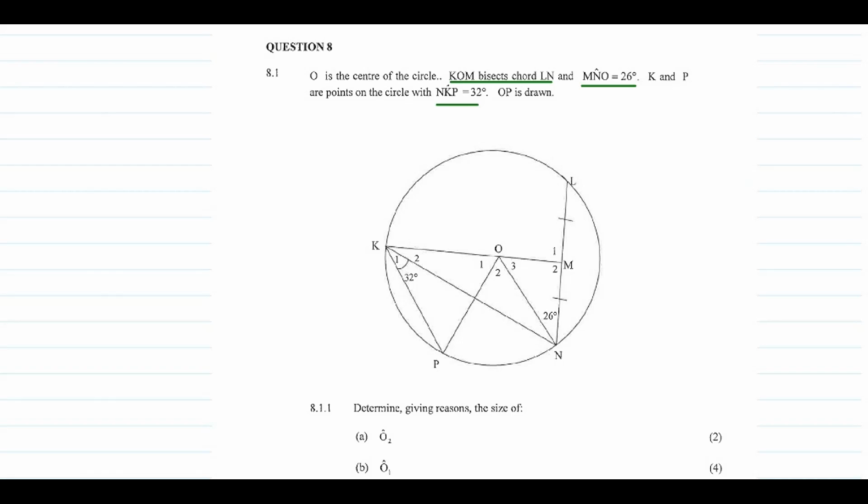If we are told that a line bisects a chord, what does that mean? We are told that the line KOM bisects the chord LN. What does that word bisect mean? It means that NM is equal to LM. So bisect means that it has cut through the line LN equally.